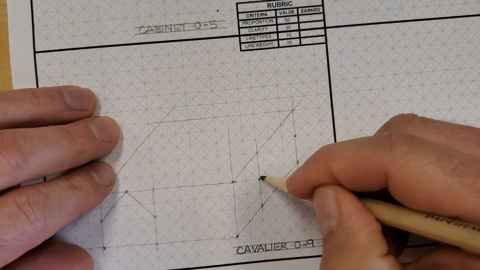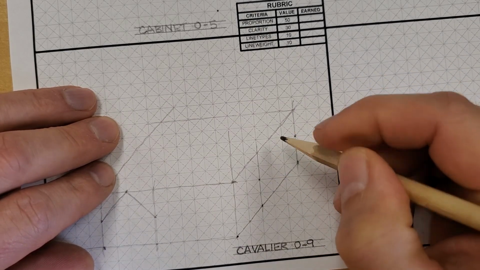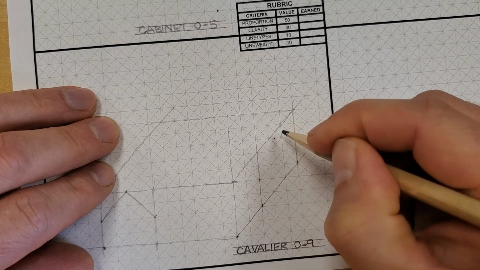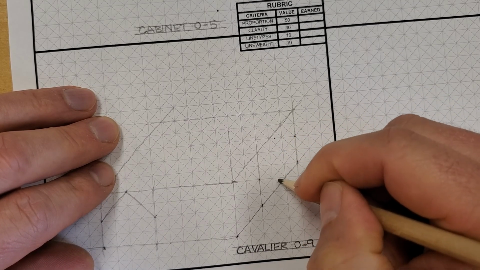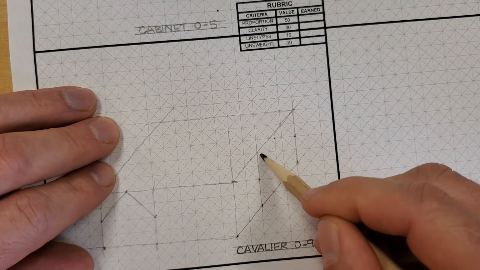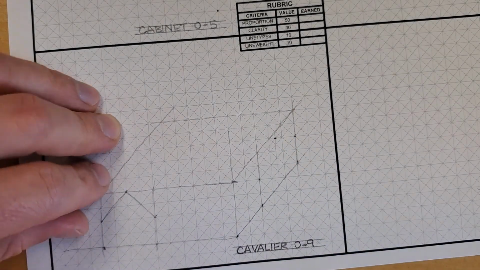And this point that I'm looking for at the apex is right there. And the reason why it's right there, it's right in the middle of this block, and it's right in the middle of this block, okay? So this is where that point is. Critical to get that point in the right place.